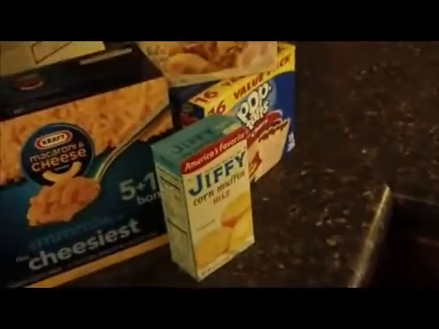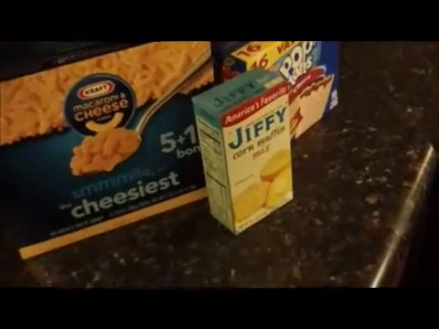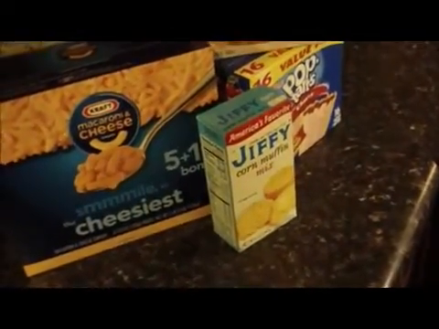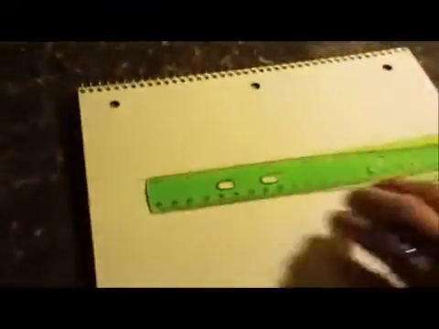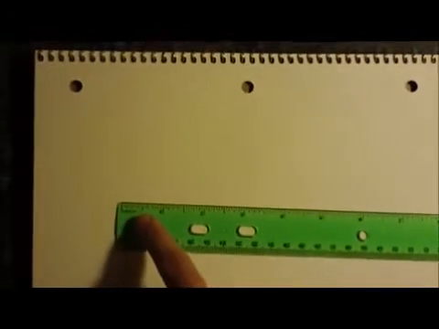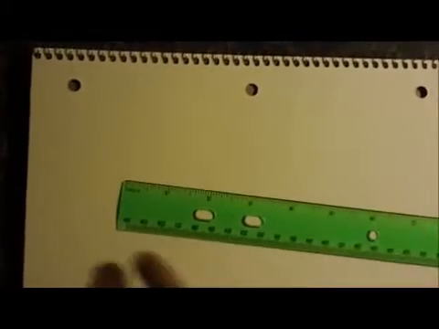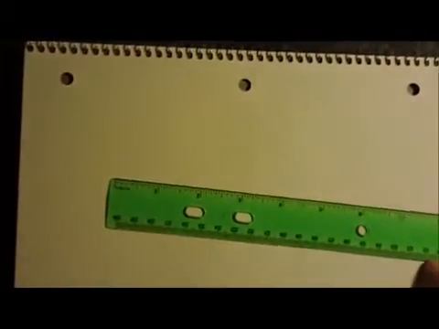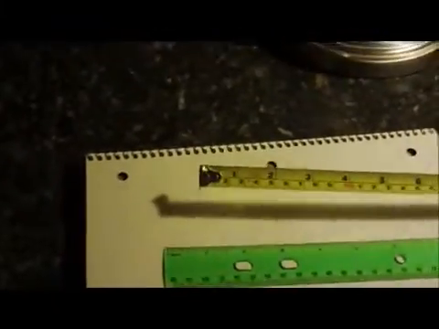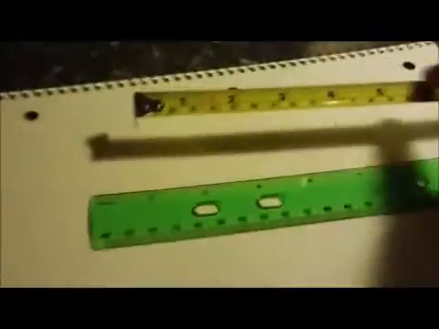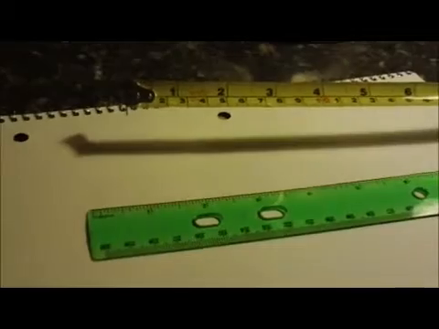Well, we need to measure, as we said, and we're going to use a standard unit of measure. So in America, we use inches. A ruler typically has inches on one side and centimeters down the other side. The same is true of this tape measure. As you can see, it's got inches on one side, centimeters on the other side.